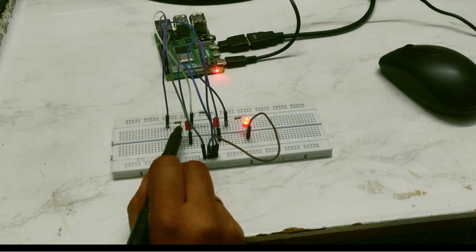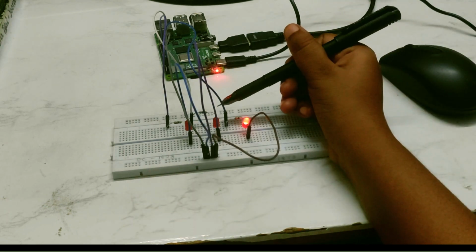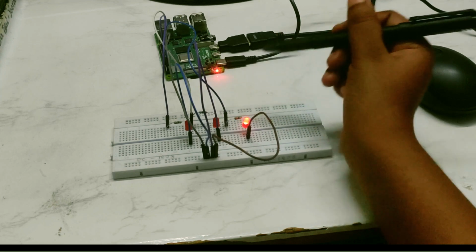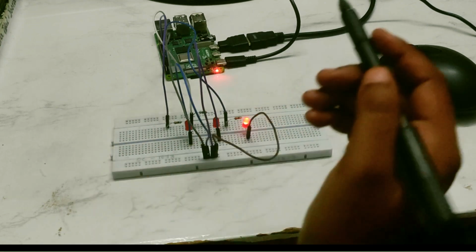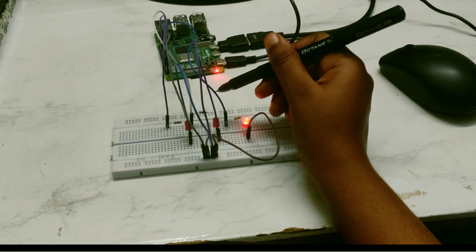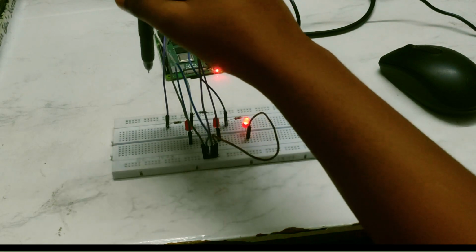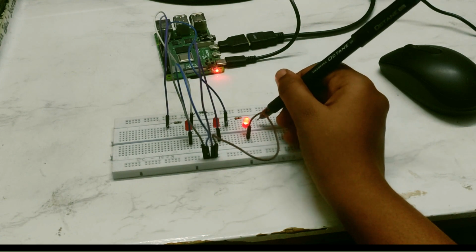The other terminal, which is the anode of the LEDs, is connected to the corresponding resistors. We have three LEDs, so three resistor ends are connected to the three anodes of the LEDs. The other end of the resistor is now connected to the GPIO pins. We have used the GPIO pins 2, 4, and 6 in this case. The MSB is connected to 6, LSB to 2, and so on.